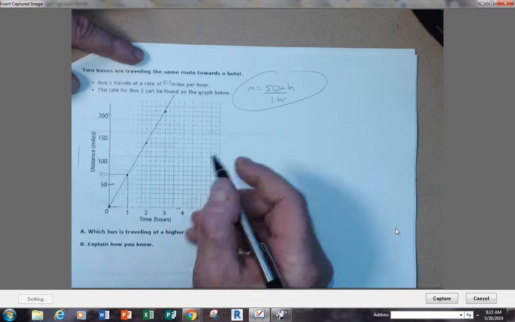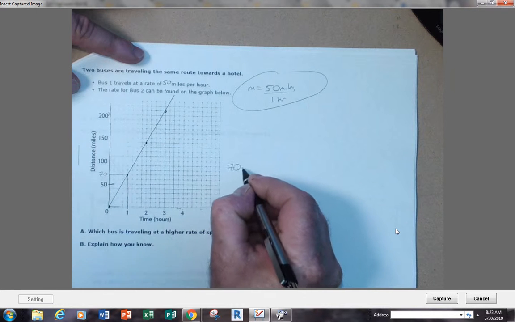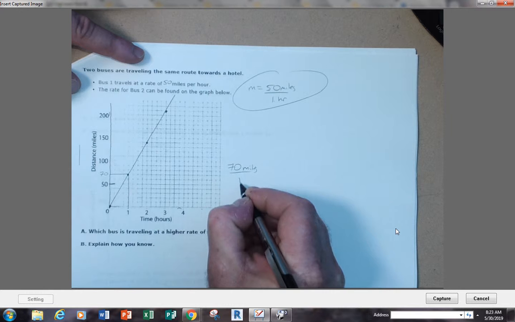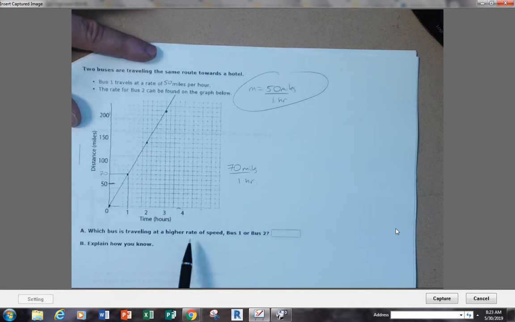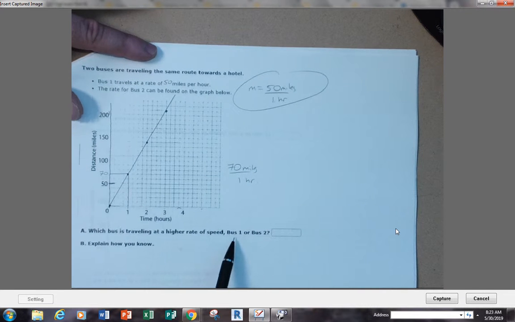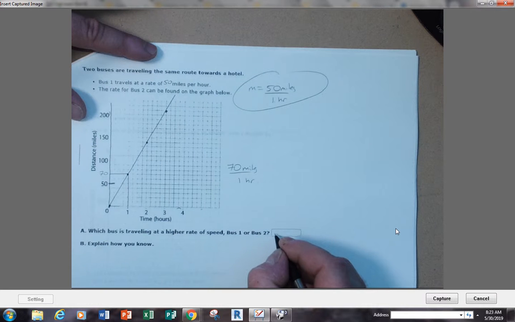So if I look, this is 50 right here. This is 100. So I could estimate maybe about 70 or so that this graph is telling me. 70 miles for every 1 hour. So bus number 2, about 70 miles for every 1 hour. Now you can answer the question. Which bus is traveling at a higher rate of speed? And for this one, it's bus number 2.